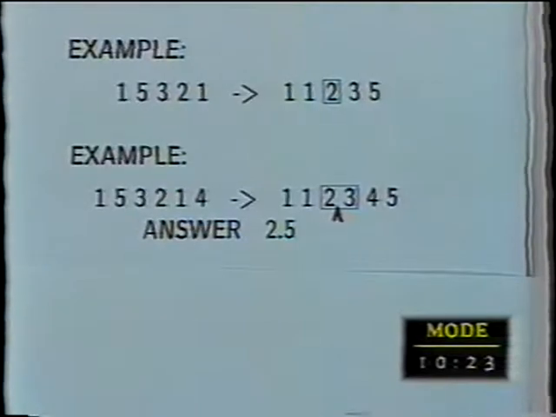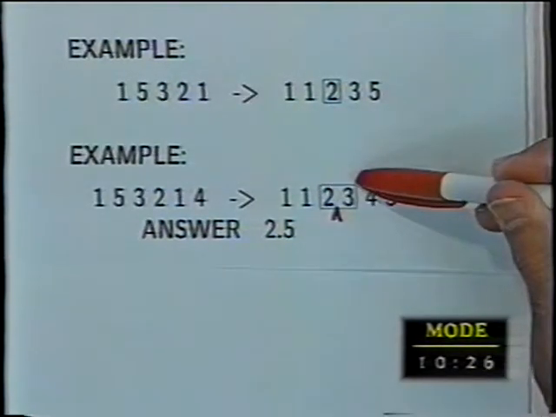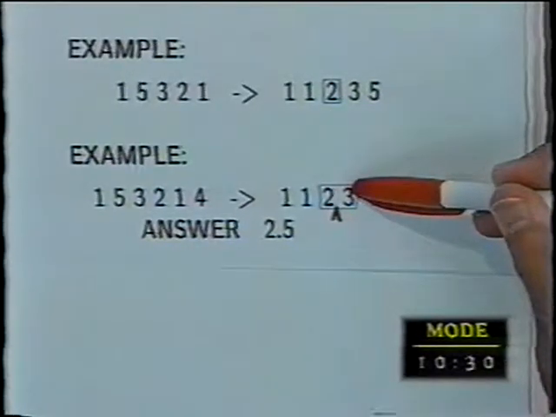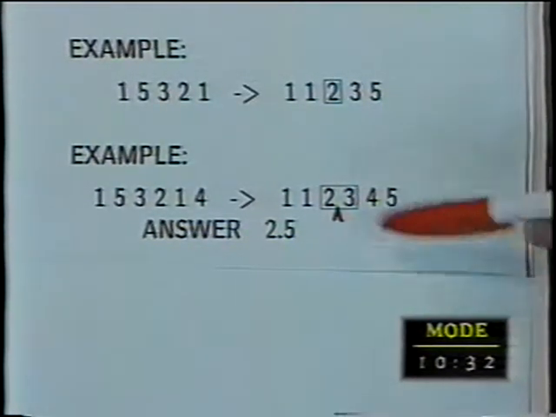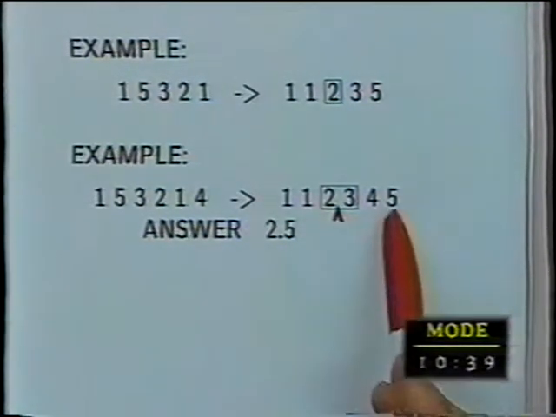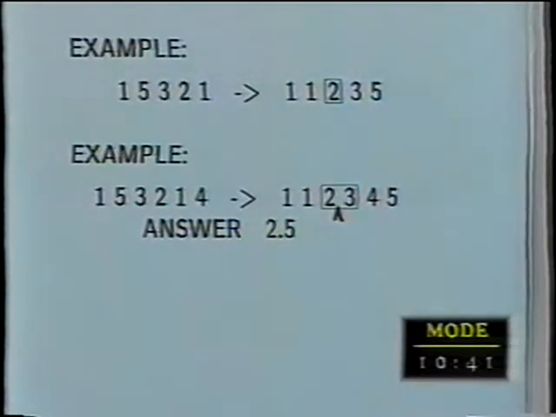So if this were 2 and 4, then the median would be 3. If this were 2 and 10, the median would be 6. You go right in between the two, right in the middle. That's how you get the median for an even number. This is how you get the median for an odd number. So now, that's not very hard, finding the median.